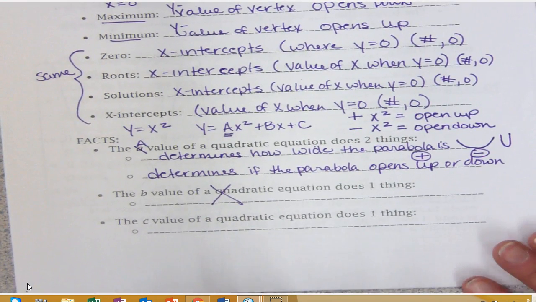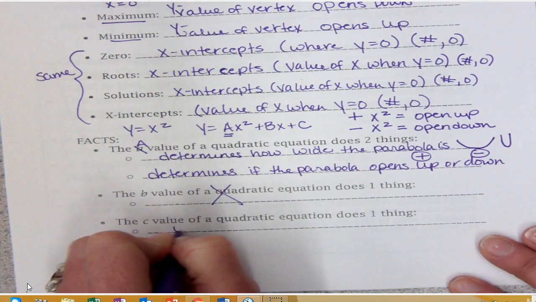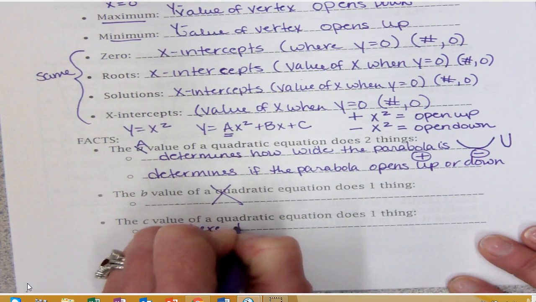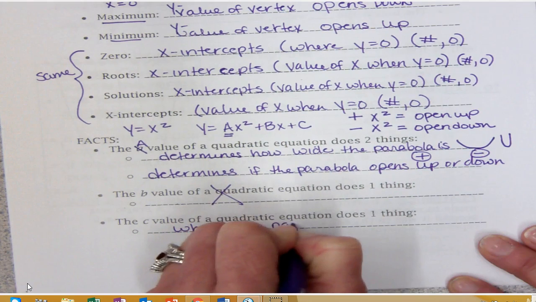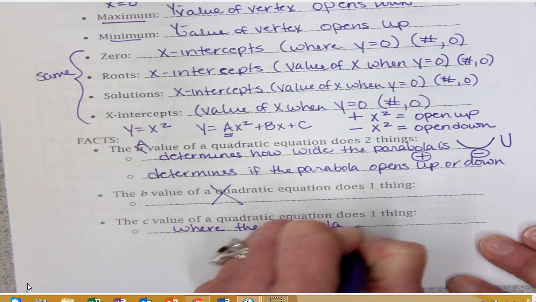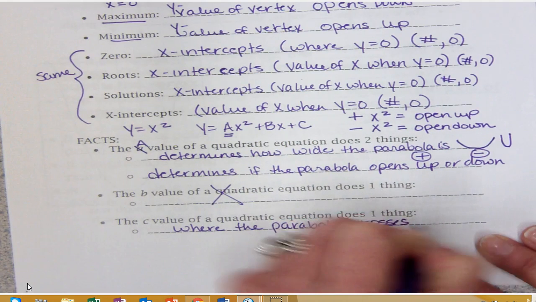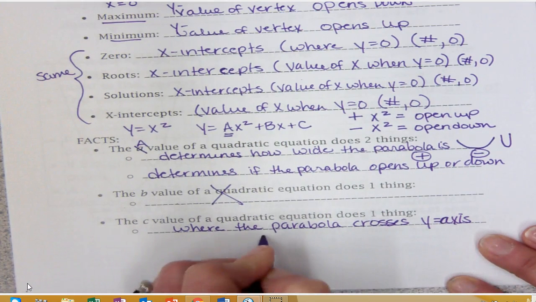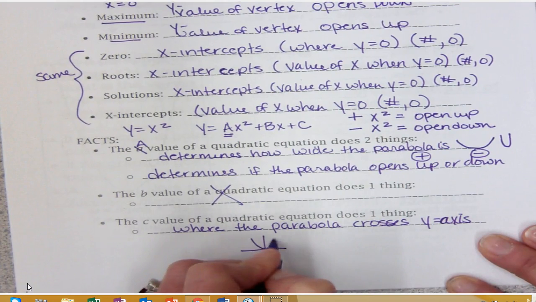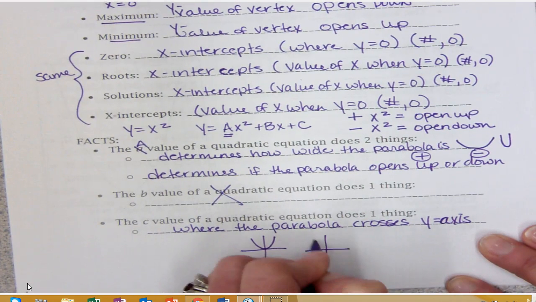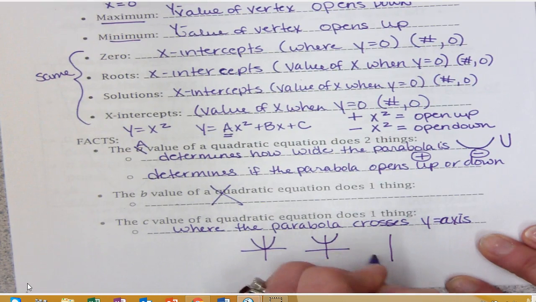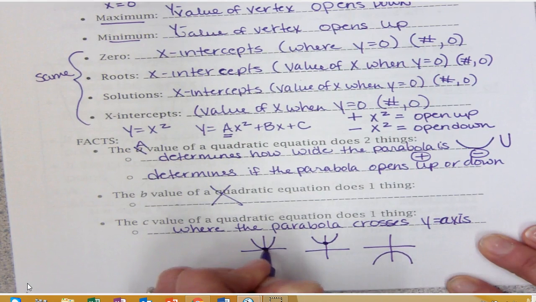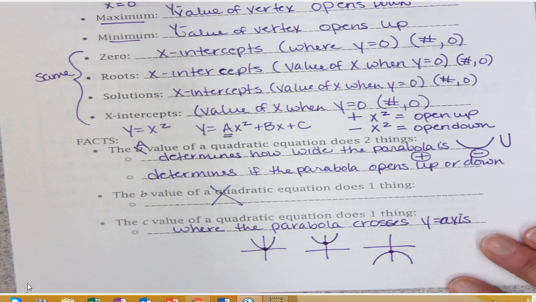And the c value is where the parabola crosses the y-axis. So this determines if the parabola is going to be up here or down here, where it crosses the y-axis is your c value.